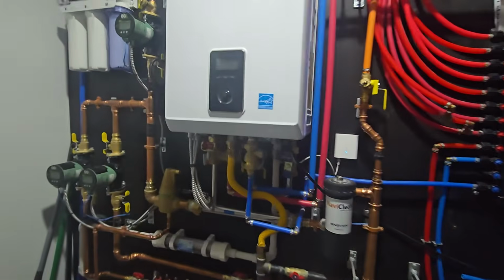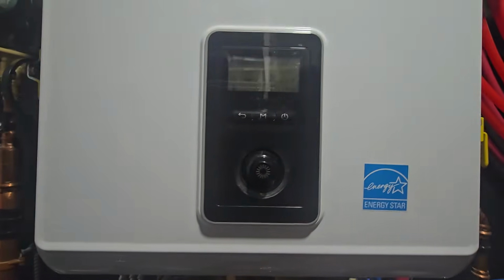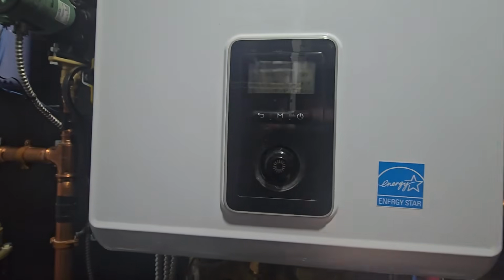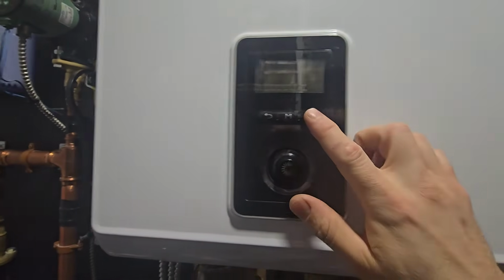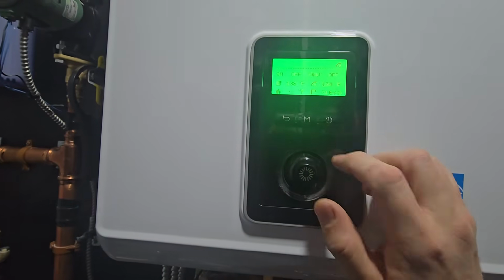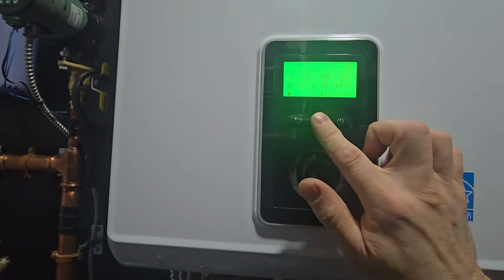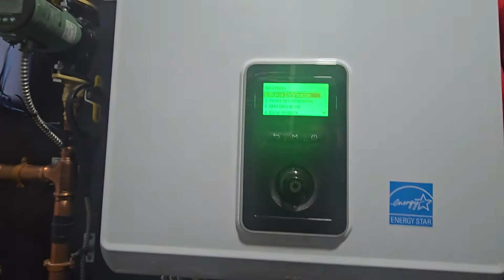So what I want to do, like I said, is just walk through some of the main menu settings. This will help when you're starting up your boiler, configuring it when you're first commissioning it. So what you have here is a few buttons: a back button, a menu button, and the power button. What we're going to use right now is the menu button to get into the main menu.